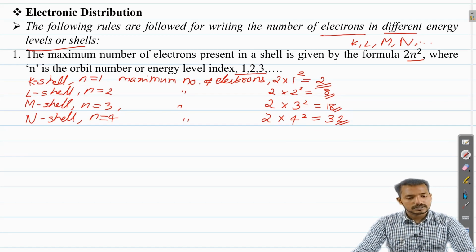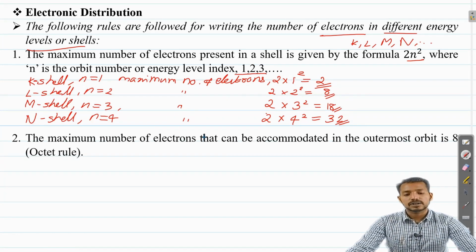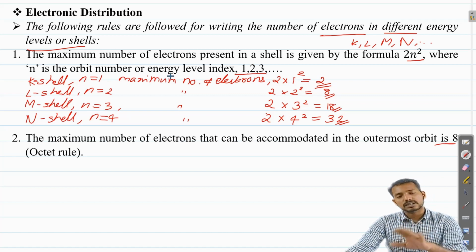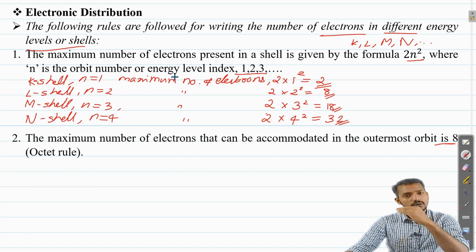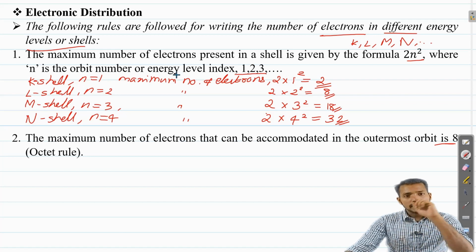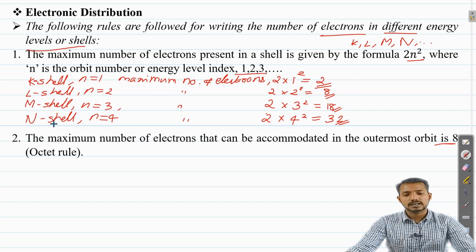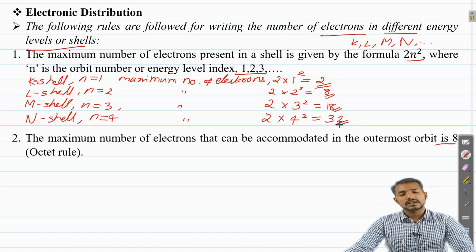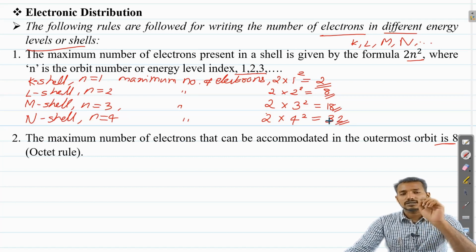Now the second rule is the maximum number of electrons that can be accommodated in an outermost orbit is 8. Even though the first rule says the maximum number of electrons that can be accommodated in a particular shell according to the energy level index number or the orbit's number, if it is an outermost orbit, irrespective of K, L, M, N, for example, if N becomes outermost, then even if it could accommodate 32 electrons, if it is outermost, then maximum 8.